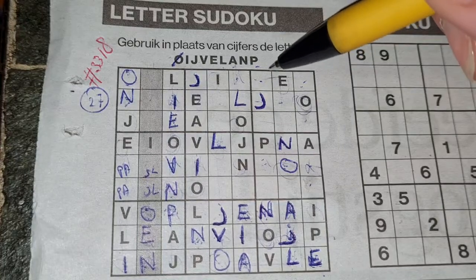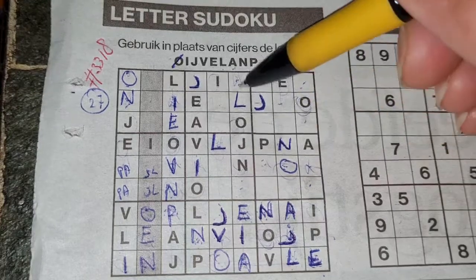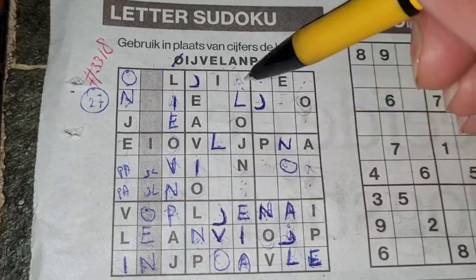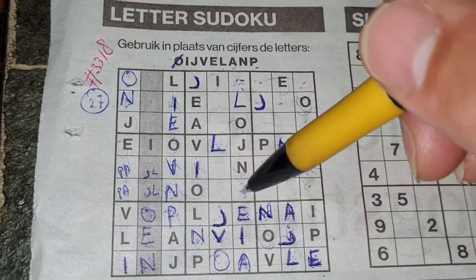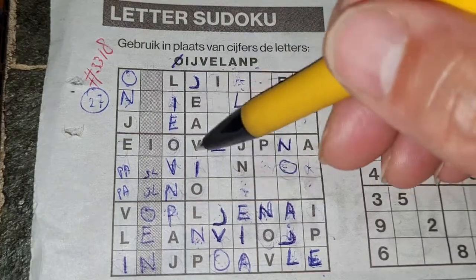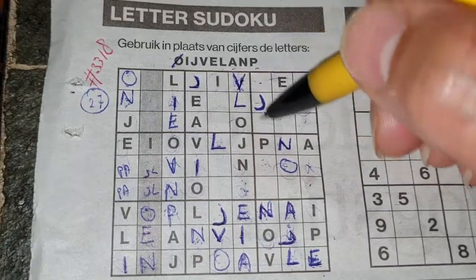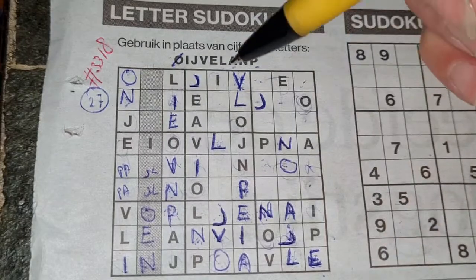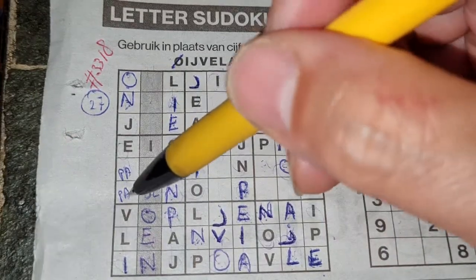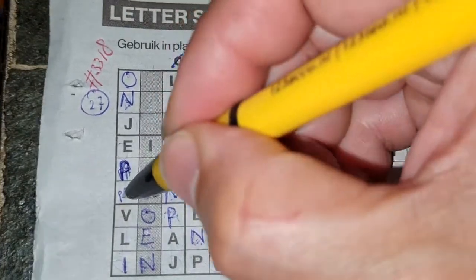Alright. And now, how about those two letters? The P is missing and the V is missing. Well, we have a V in this big square, so no V in this box. The V should be there and the P should be here. Now we have a P here. This box cannot be P anymore. That box should be a P, and this box should be an A.